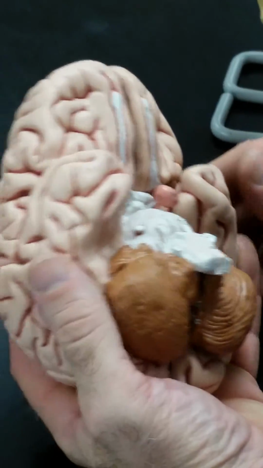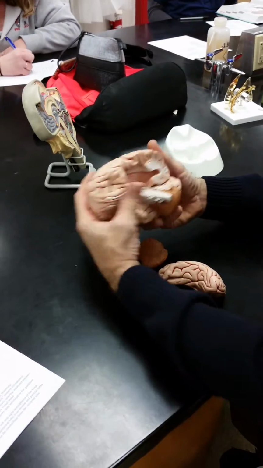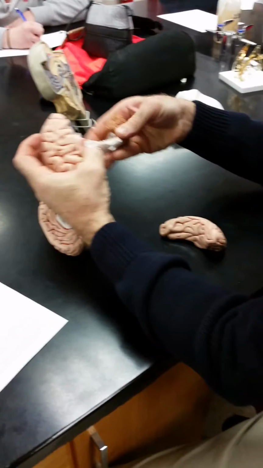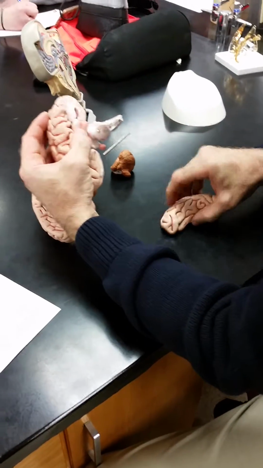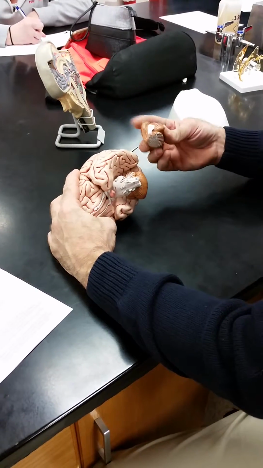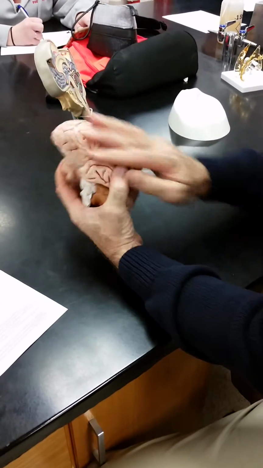All right, cerebrum. All of this out here is the cerebrum. And the cerebrum is more than just the cerebral cortex. There's also some white matter. The cerebral cortex is gray matter. There is some white matter called the internal capsule that's part of your cerebrum. So there is that going on too. But all of this is your cerebrum.